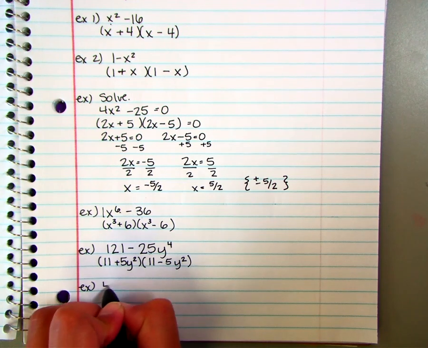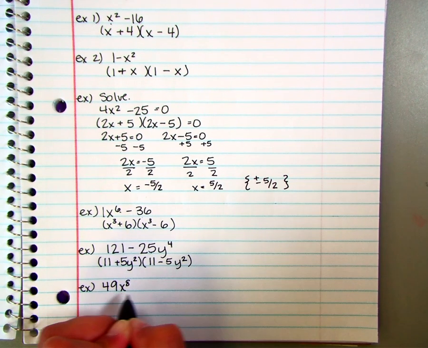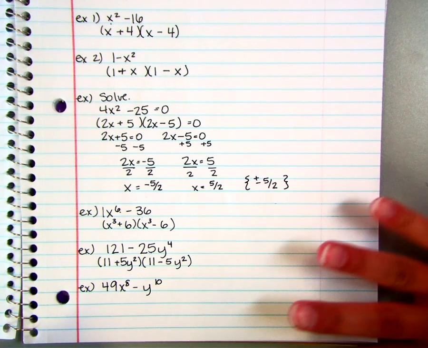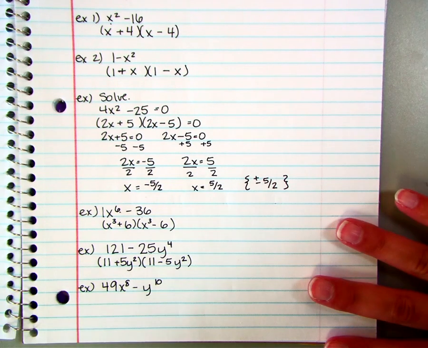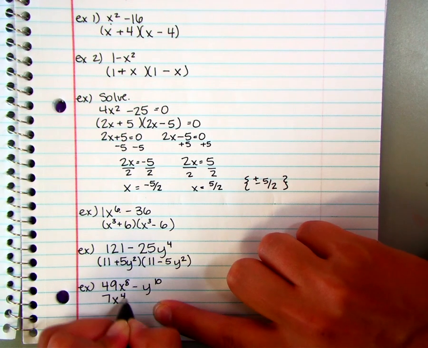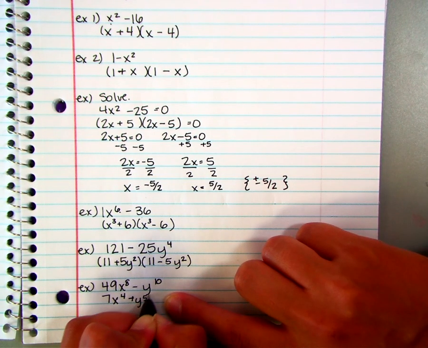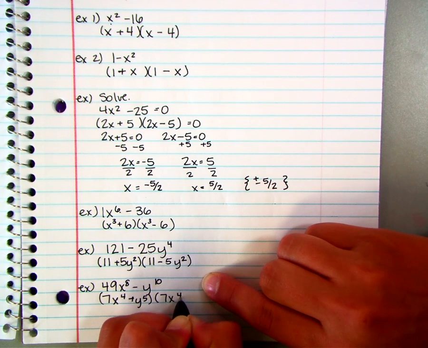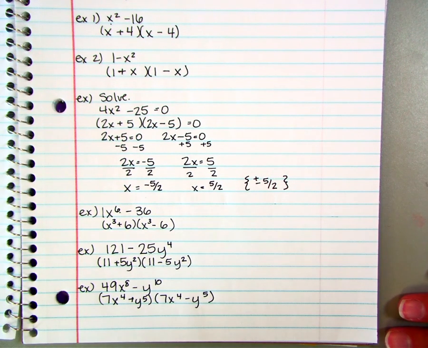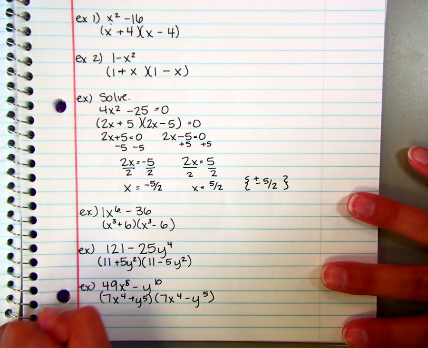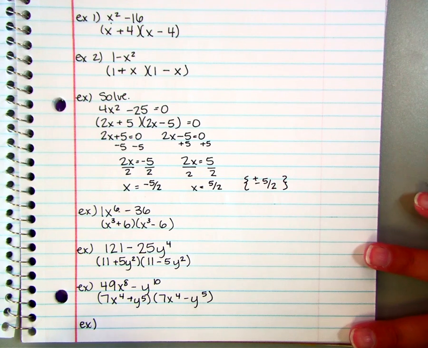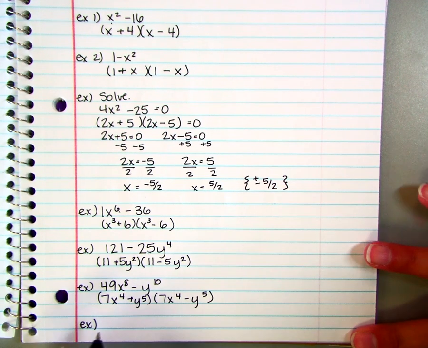So let's do 49x to the 8th minus y to the 10th. And so, we've got 7x to the 4th plus y to the 5th, and 7x to the 4th minus y to the 5th. So I just split the exponents in half. 49 is a perfect square. A little bit trickier.